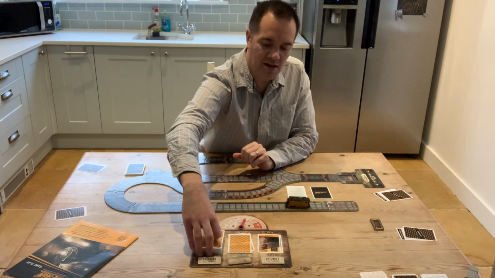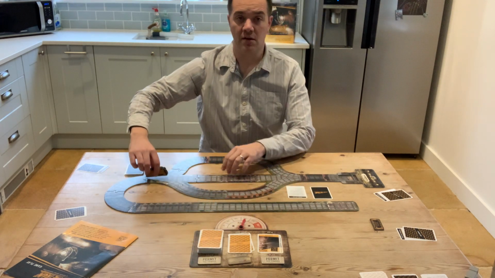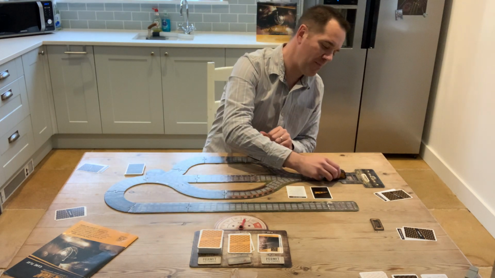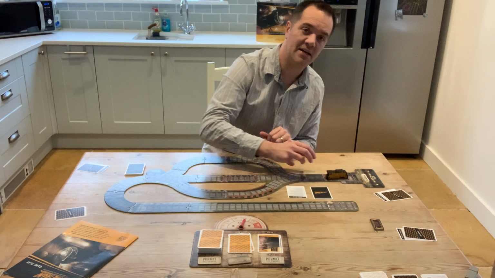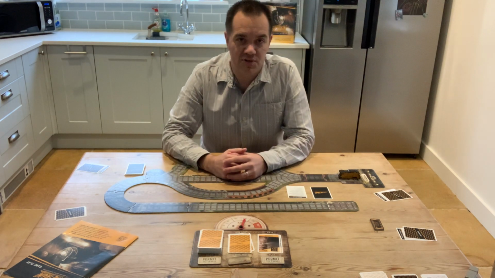Now, if before that happens, the train has passed the entire length of the track on any of the routes and passes over the yellow and black warning line at Paris station, that means the train has crashed and the saboteur has won.